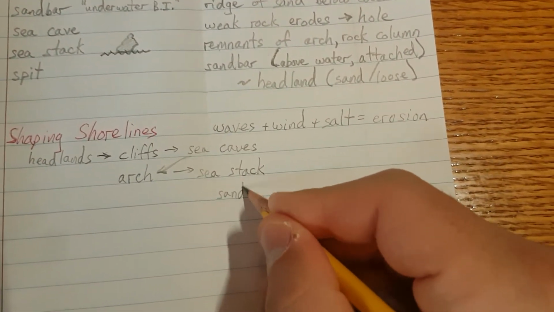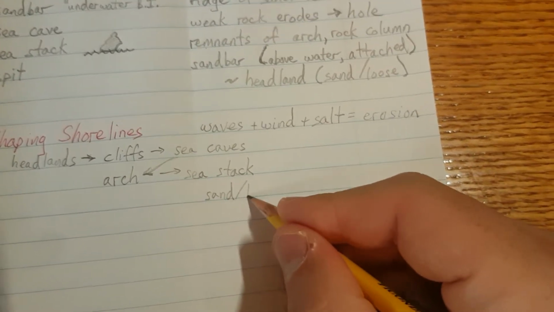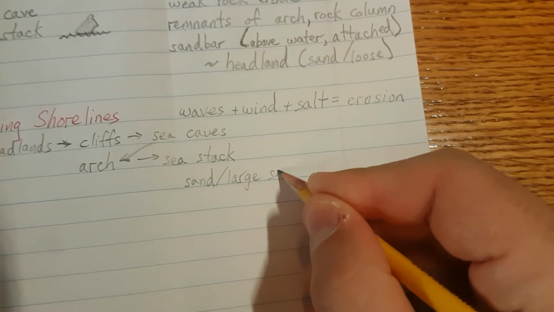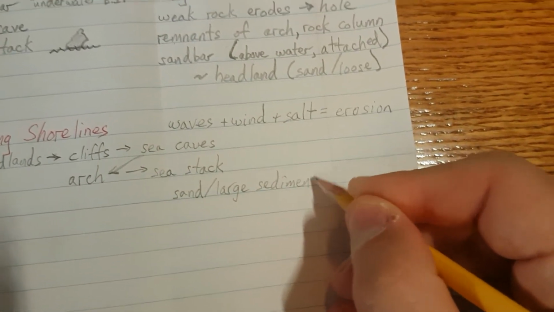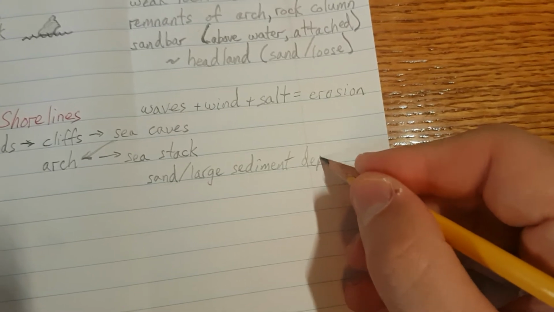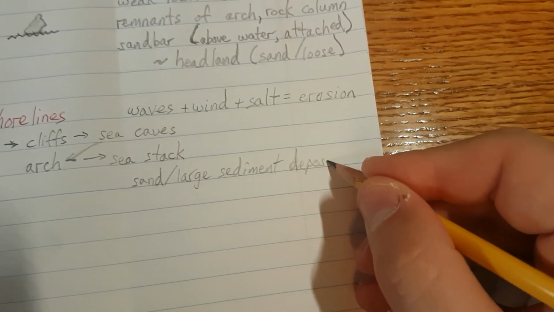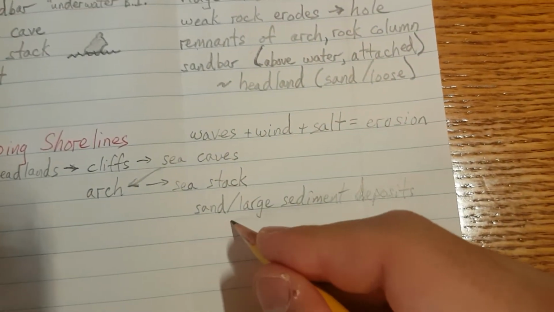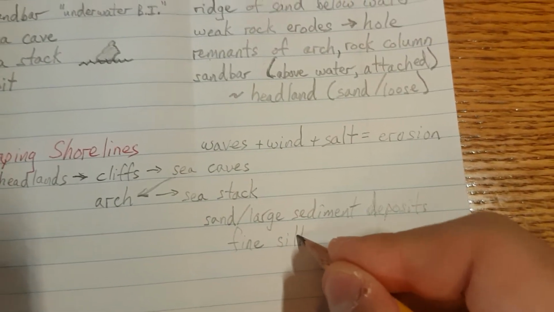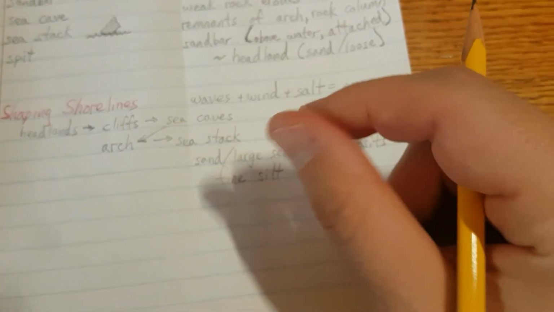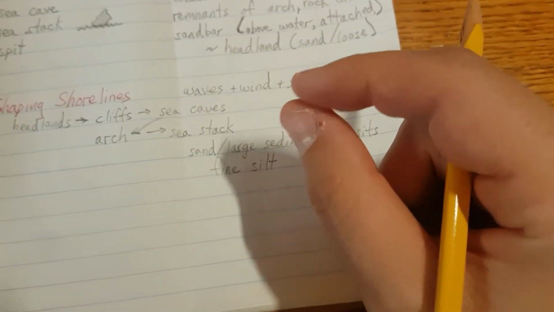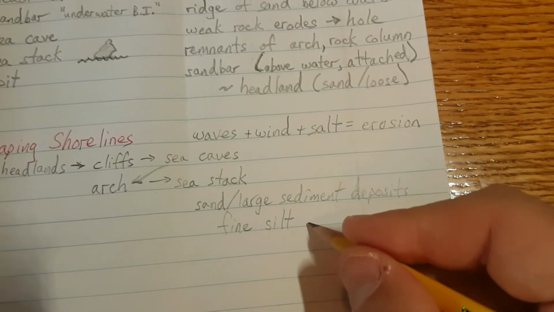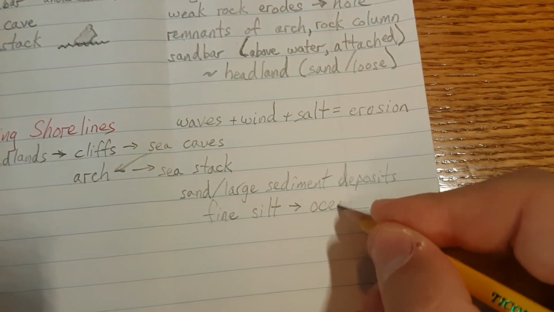Sand, S-A-N-D, slash large, L-A-R-G-E, sediment, S-E-D-I-M-E-N-T, deposits, D-E-P-O-S-I-T-S. So sand and larger sediment deposits at the beach. Indent, fine, F-I-N-E, that means tiny. Silt, S-I-L-T, that's like very, very fine, not even sand, just like the little stuff you see floating in muddy water. Fine silt, arrow, ocean, O-C-E-A-N. Fine silt gets carried out to the ocean.